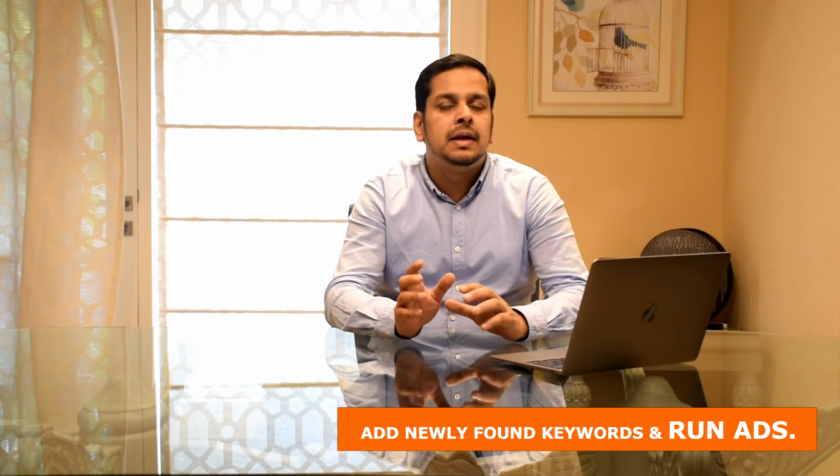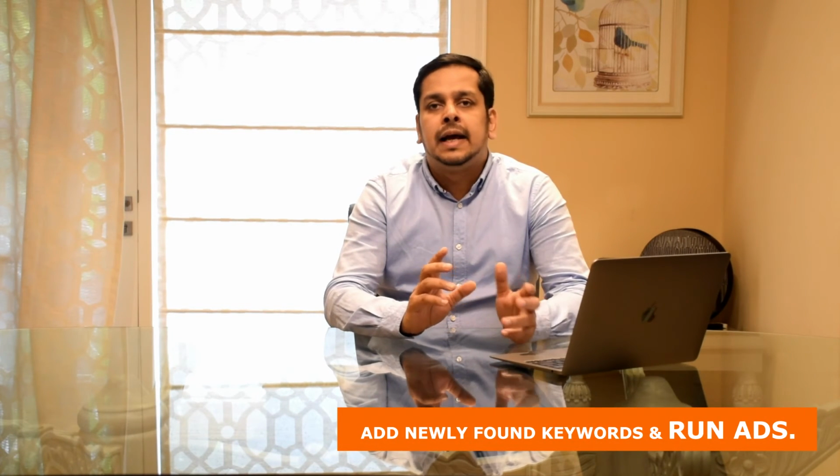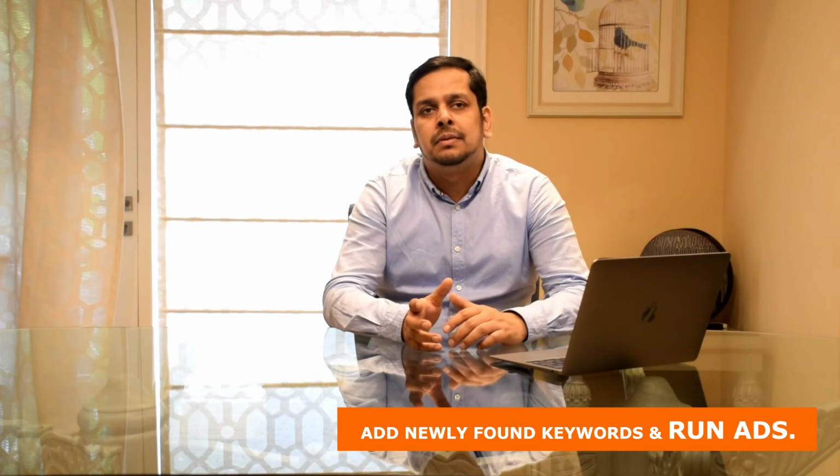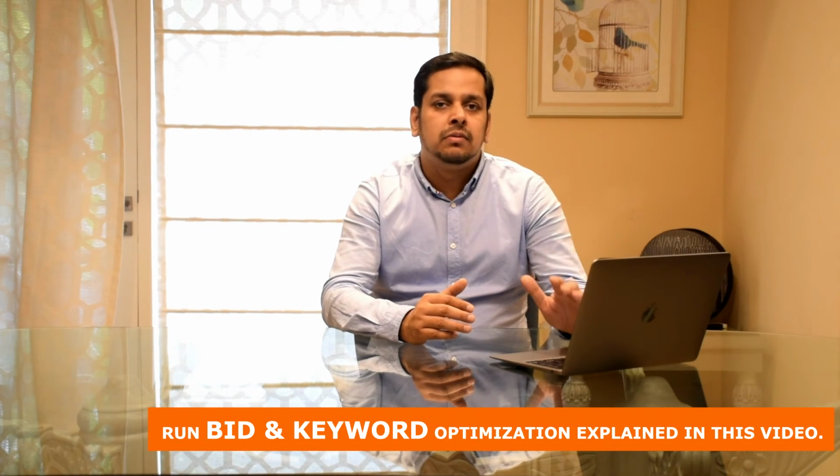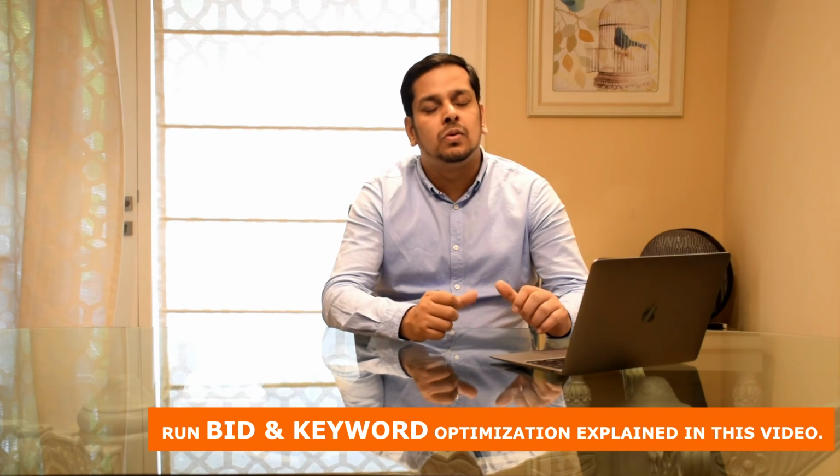And do one thing, simply add those keywords to the exact campaign or to the phrase campaign and perform these steps which I have told you, the bid optimization, the keyword optimization, and ACOS control over there, and you will have pretty good campaigns. And it's an ongoing process. You can't leave a campaign to run on its own because it will need some bid optimization and keyword optimization.